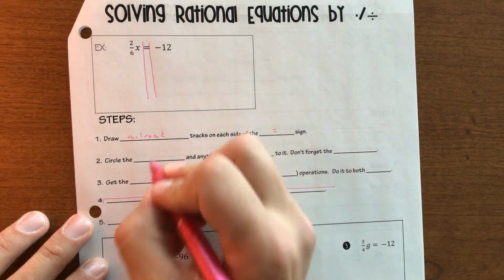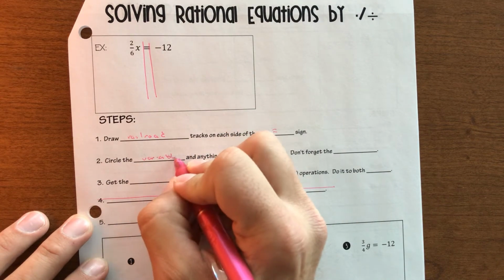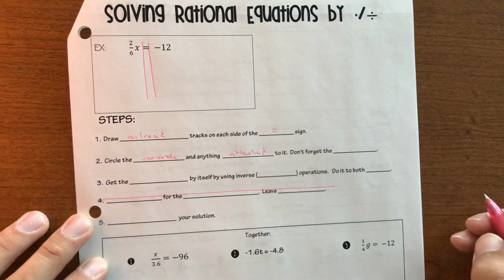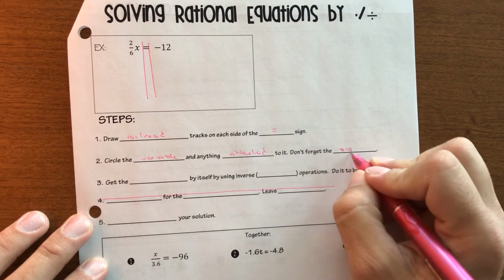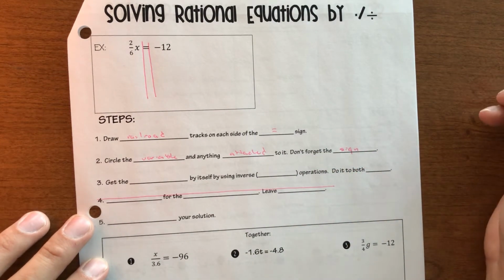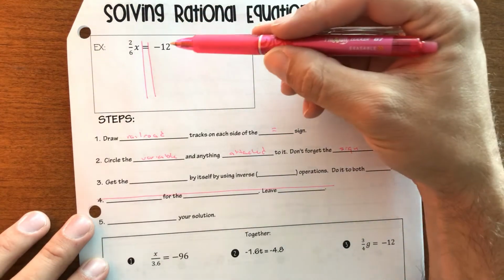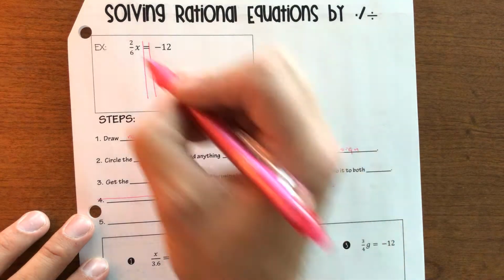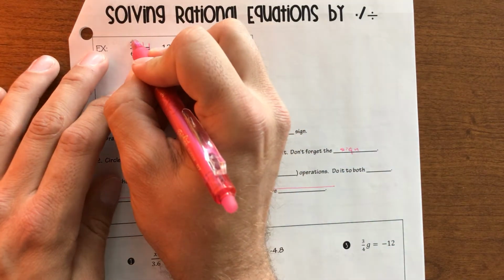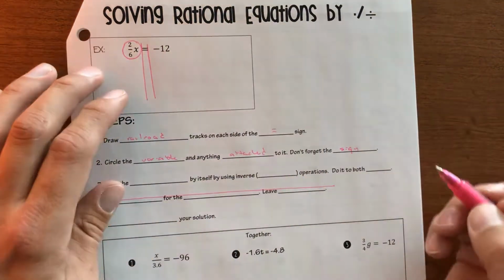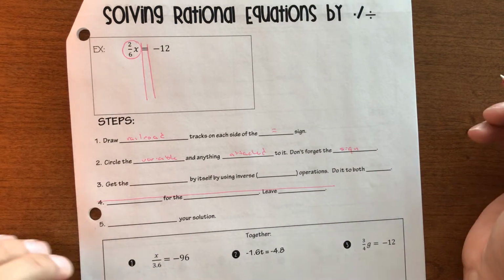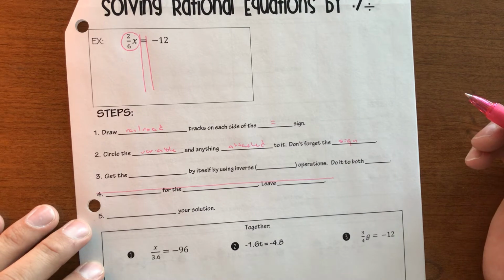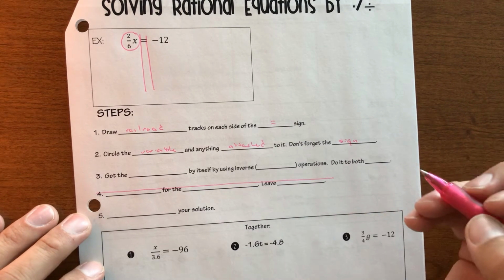Step 2, we're going to circle the variable and anything attached to it. And I don't want you to forget the sign. Because sometimes, especially with these fractions, we get so caught up worrying about the fraction and the decimal that we forget about the sign out in front. So I'm going to circle my variable, which is x. And right now, attached to it is this fraction, 2/6. That's attached to the front of x. There's no sign, which means this is a positive. So let's move on to step 3.